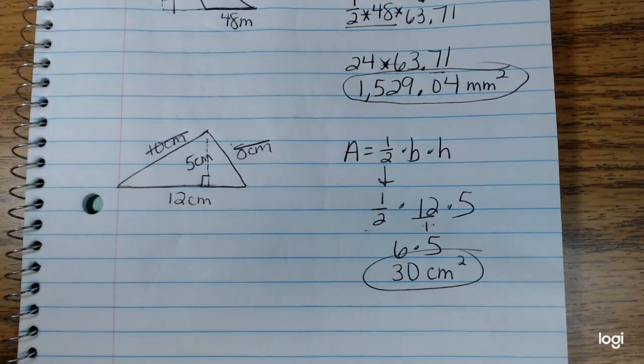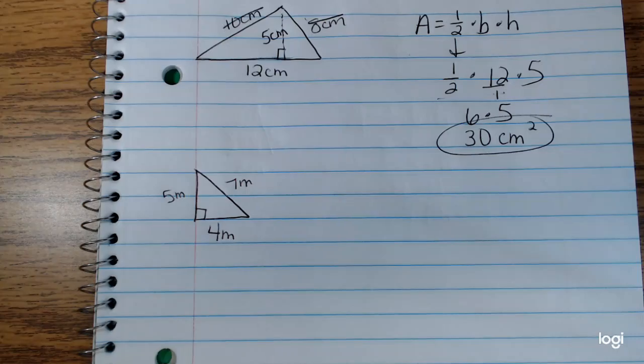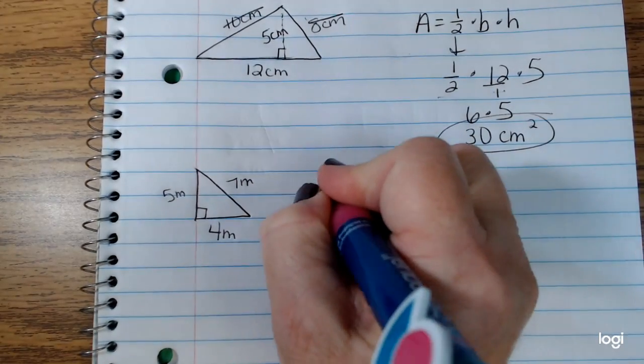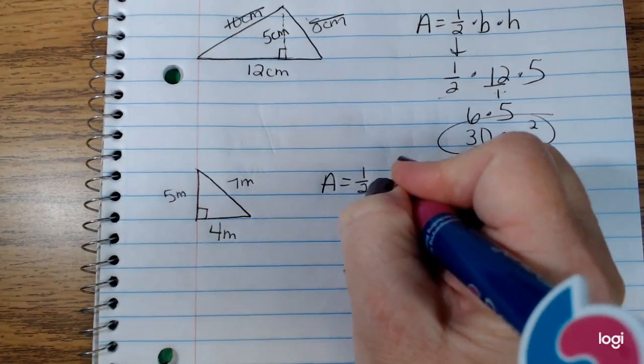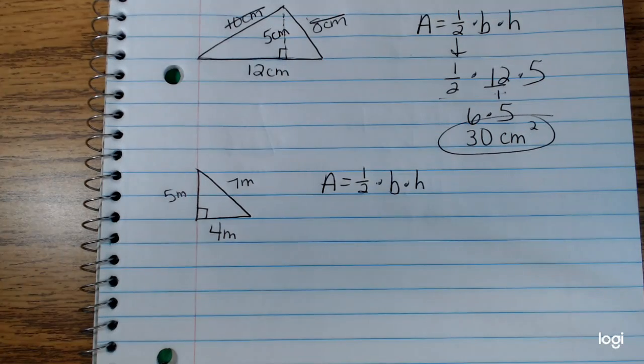All right, let's give you one more and then we'll let you guys practice. All right, so here's the last. This is a right triangle that I've made. I want you to go ahead and see if you can solve for me the area of my triangle. 1/2 times base times height. I want you to go ahead and substitute in.